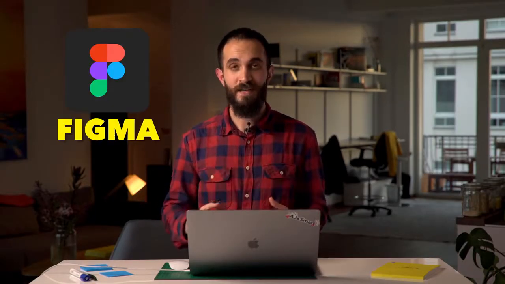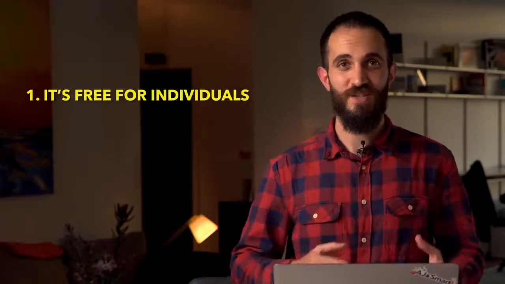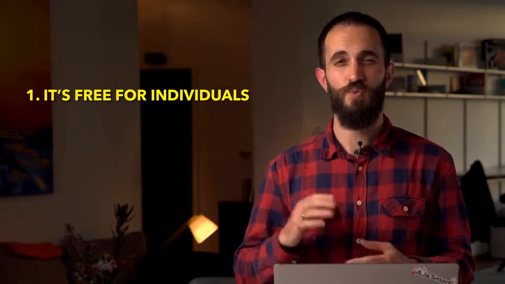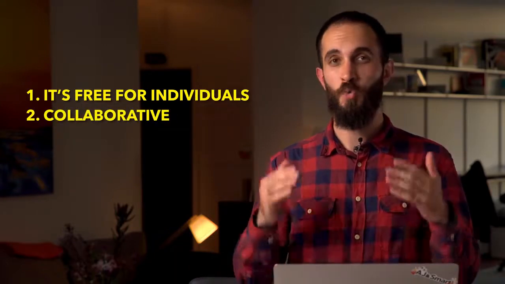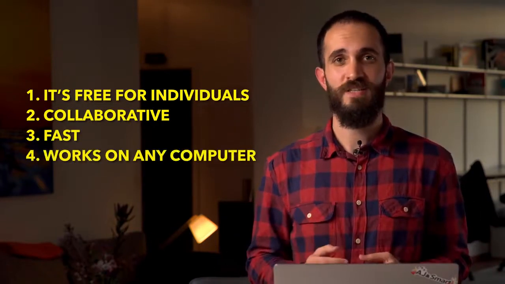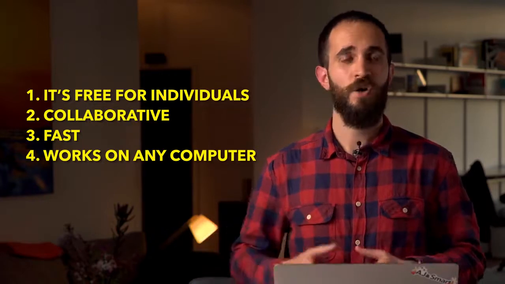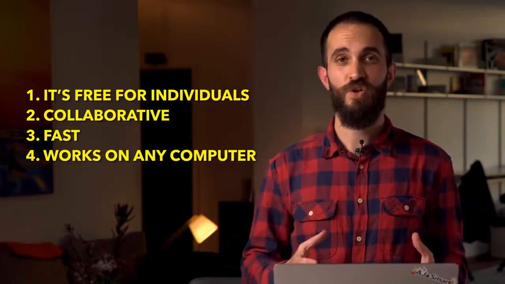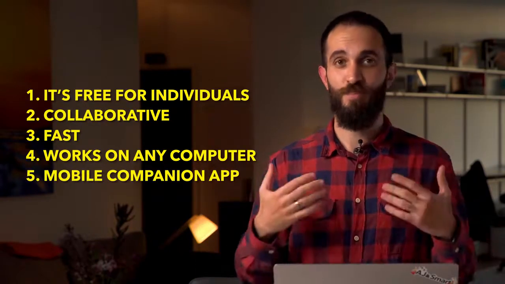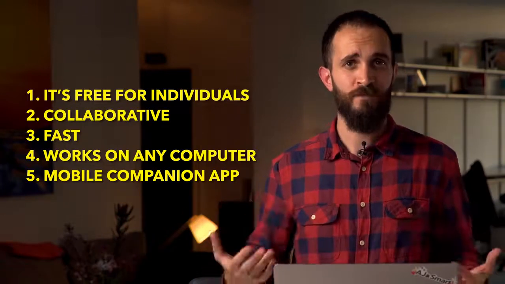So let's get started. We're going to be looking at a tool called Figma, and it has a few advantages. One, most importantly for you, it's free to get started if you're working by yourself. We like using it at AJ&Smart because it also has really good collaboration, so we can have multiple people working on the same design file at the same time. It's also really fast. It works on any computer, whether you have a Mac or a PC or Linux, whatever you have, it works right in the browser. And it also has a mobile companion app so you can preview your designs on a mobile screen. So there are really no downsides to starting with a tool like Figma.